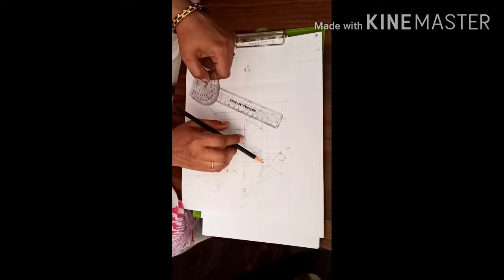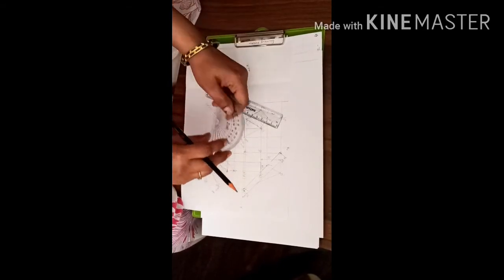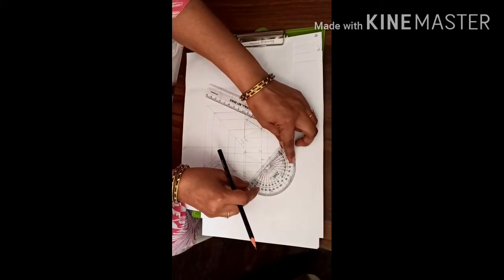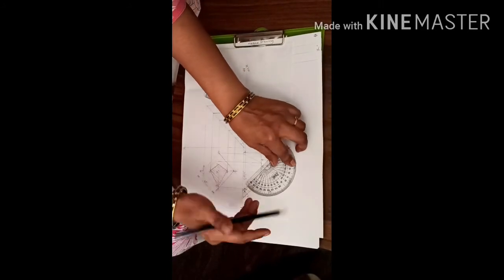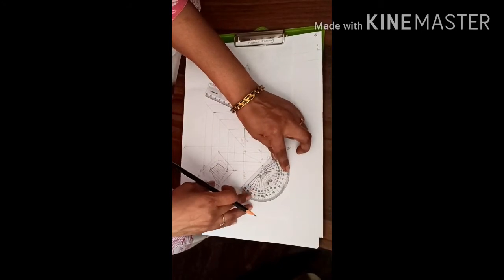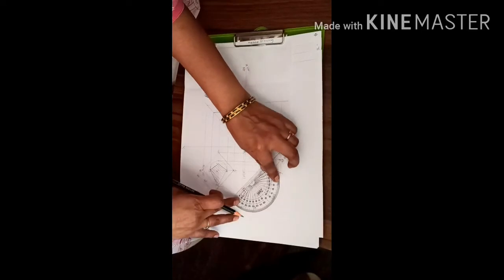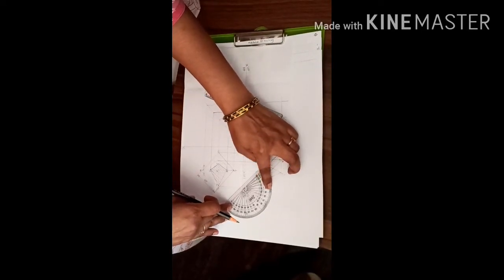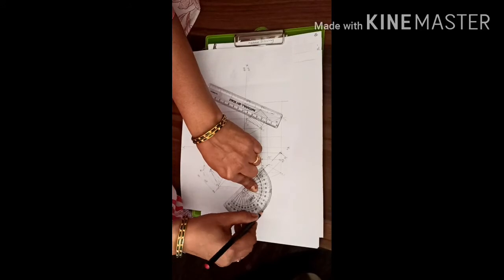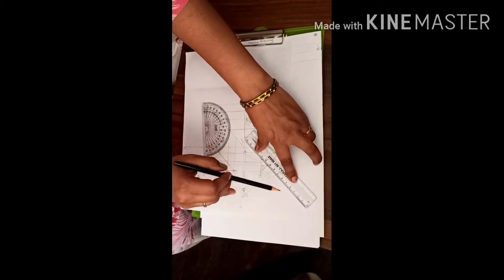So with the help of protractor, draw perpendiculars from these points where the section plane cuts the front view of the pyramid. Place your protractor on those points exactly such that they are perpendicular, so 90 degrees. Like this. Even from 2 and 4, draw perpendicular lines, and from 3 also. Like this.